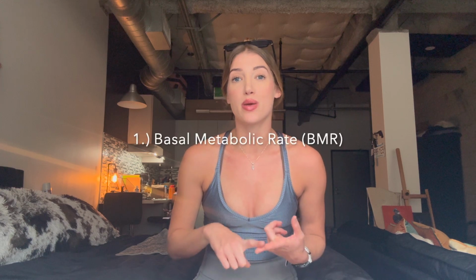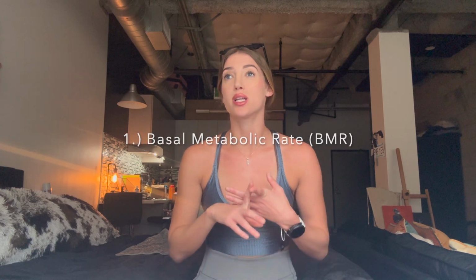There are 4 major components to your TDEE, and the first one is your BMR. That is your basal metabolic rate. That is if you were completely sedentary, lying in a coma in a hospital bed, it's however many calories you burn in that state, and it basically accounts for all of your bodily processes, like keeping your heart beating, all of your bodily functions. That's essentially all the calories that you burn if you were completely comatose.